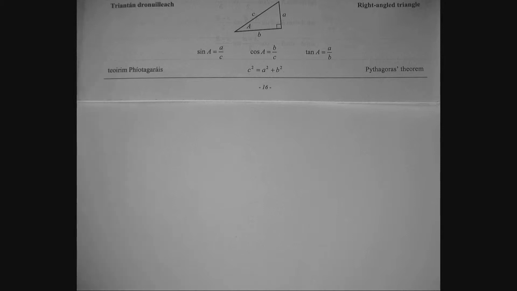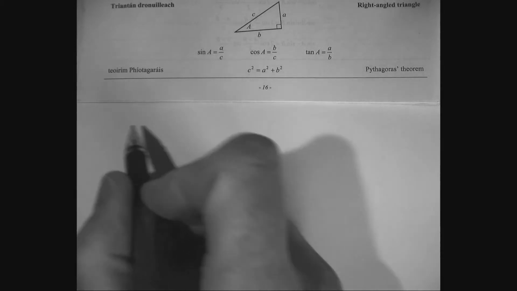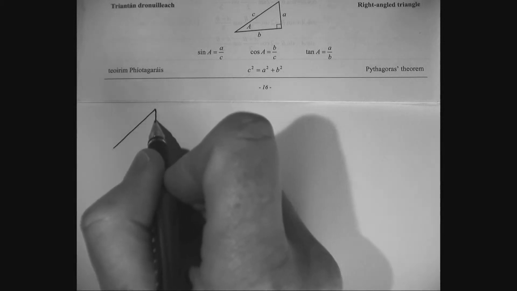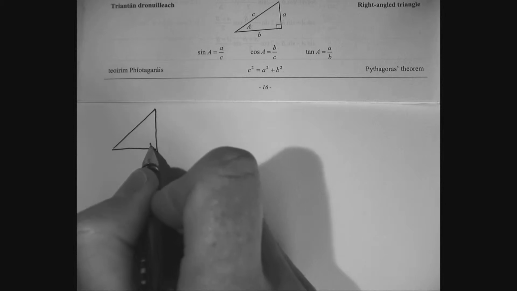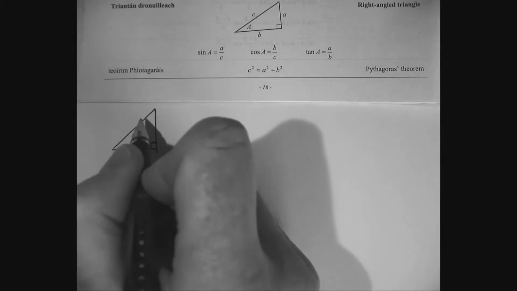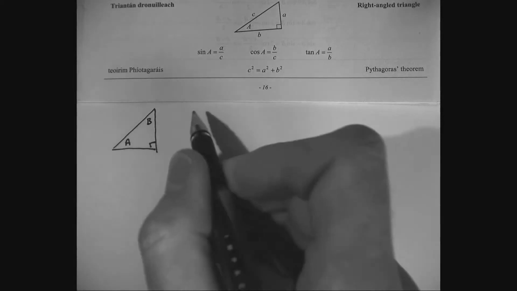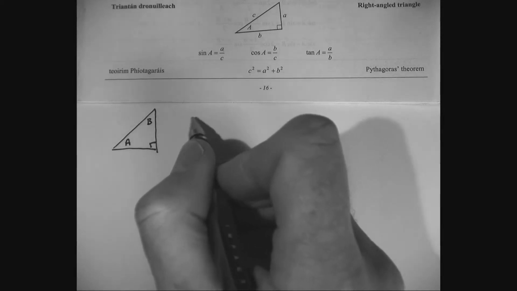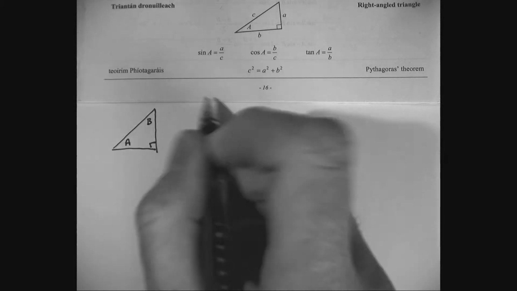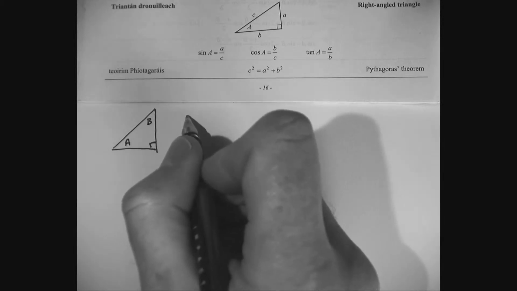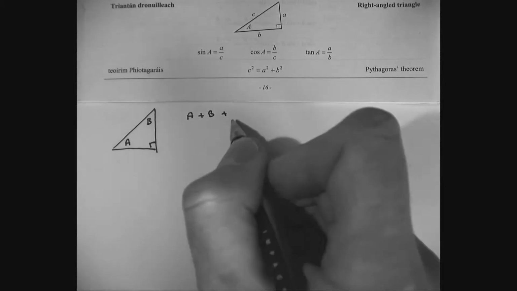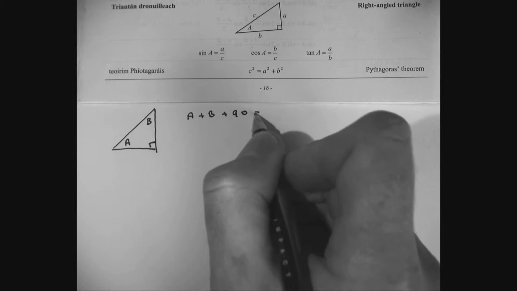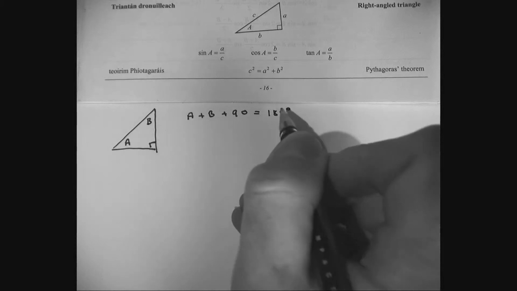There's another tool that's useful for triangles, and that concerns the sum of all the interior angles. This is a right angle here. This angle is B and this angle is A. What it tells us is that the sum of all the angles must add up to 180 degrees. So we have A plus B plus the right angle, which is 90 degrees, must equal 180 degrees.